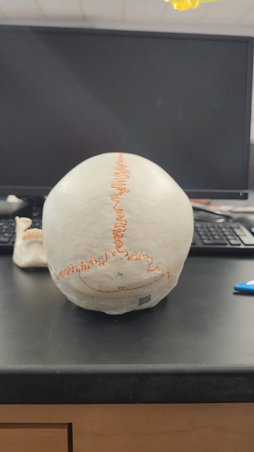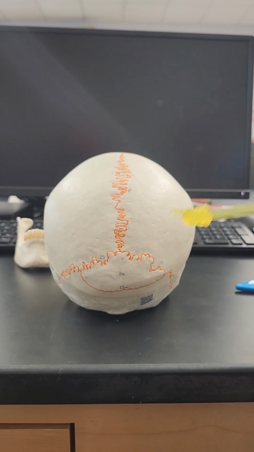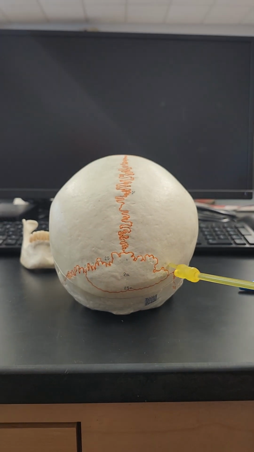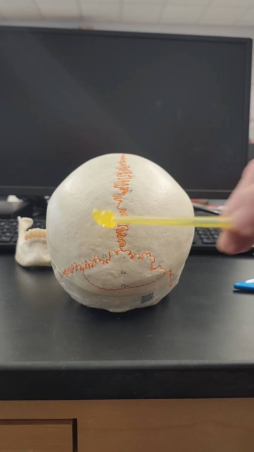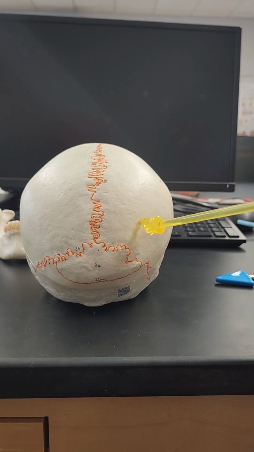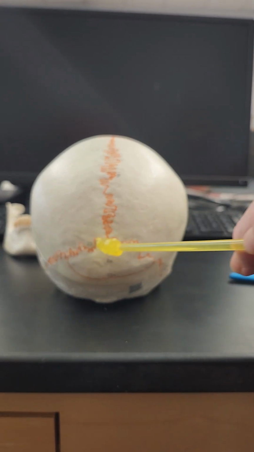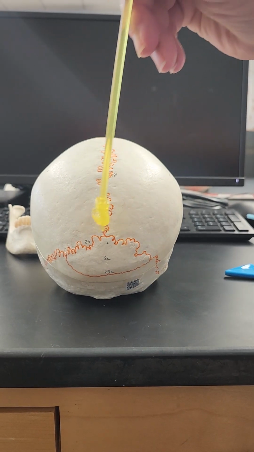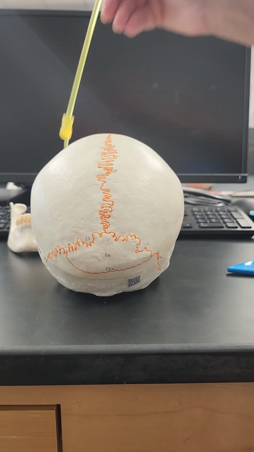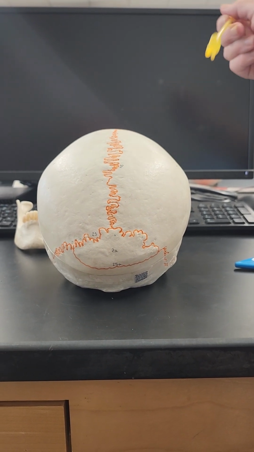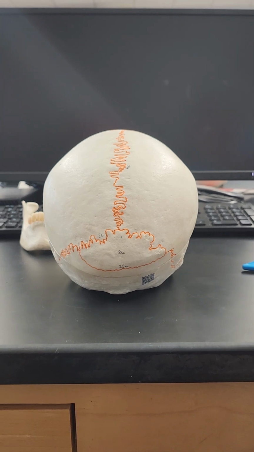And you're probably also learning the names of the sutures. So you can see this suture between the occipital bone and the two parietal bones. So this is a suture that has a name, this is a suture, and that's a suture. Those are the main sutures.